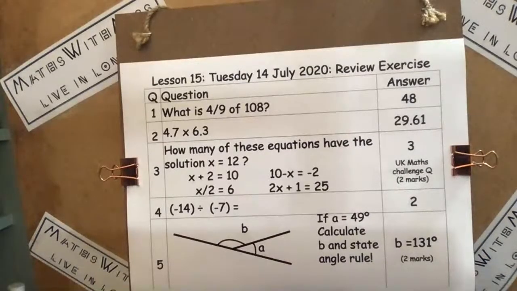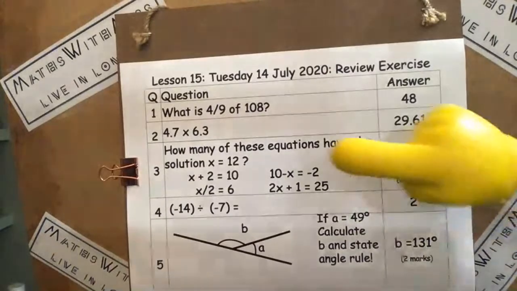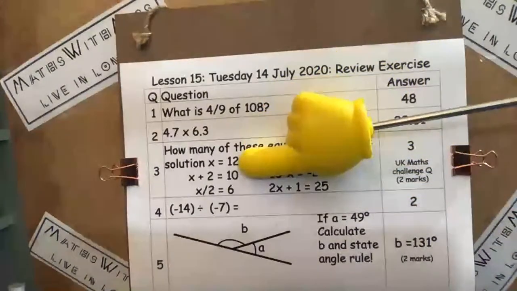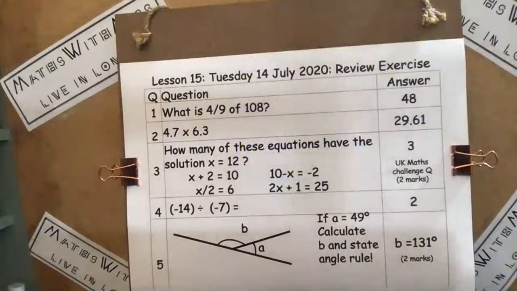How many of these equations have the solution of x equals 12? There are 3. In fact, all of them have that solution apart from the first one, which, where is my pointy stick? Okay, so the first one, x plus 2 equals 10, would give you a solution of x equals 8. Question 4, the answer is 2.